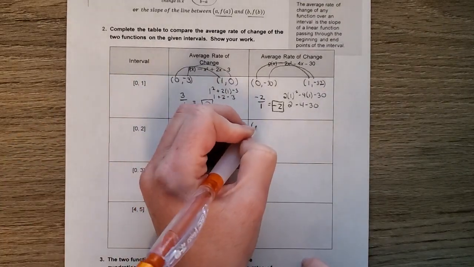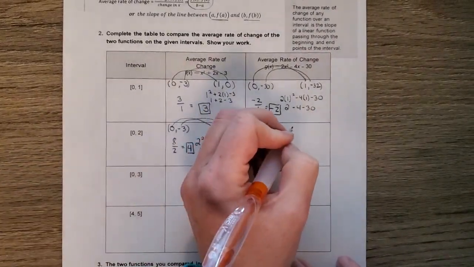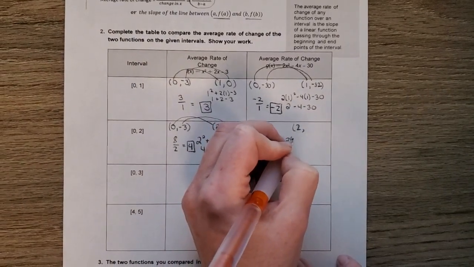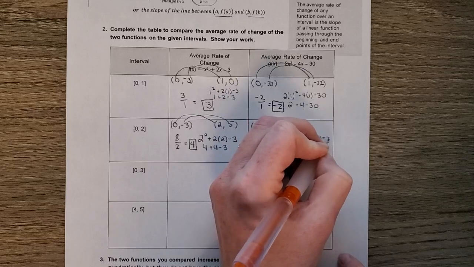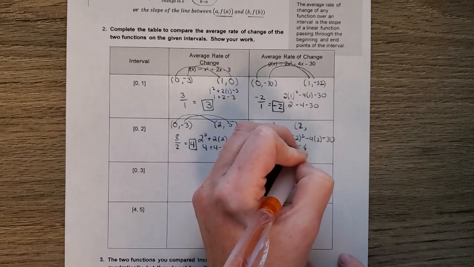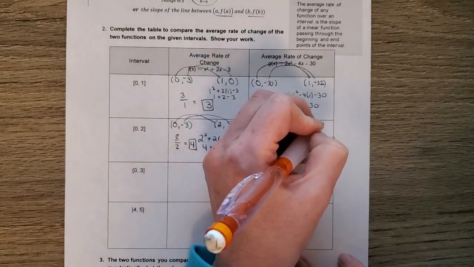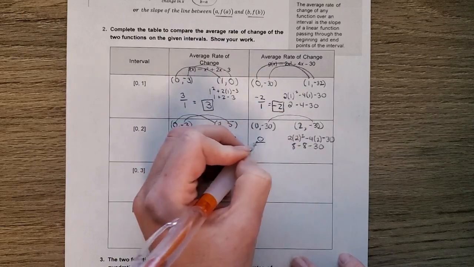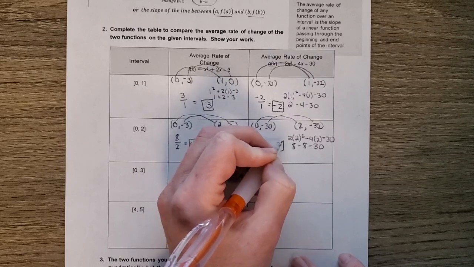And then over here, again, the 0 is -30. The 0 doesn't change. We need to do 2 instead of 1. So we're going to plug in 2 times 2 squared minus 4 times 2 minus 30. And we get 2 times 4 is 8, minus 8, minus 30 would just be -30. So again, -30 to -30 is a change of 0. 0 to 2 is a change of 2. 0 over 2 is 0.